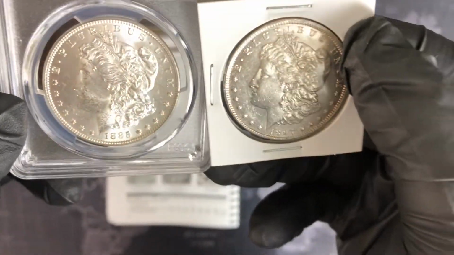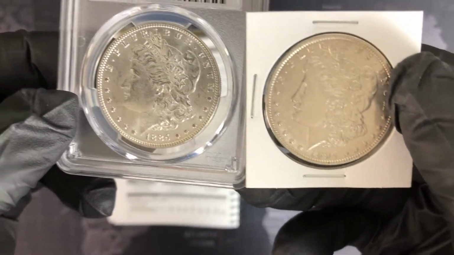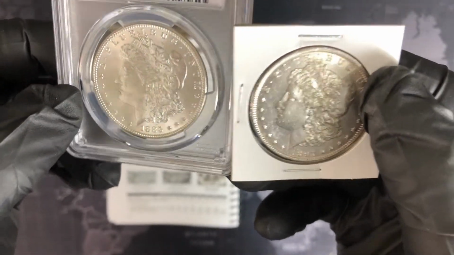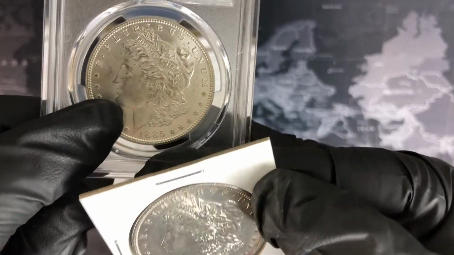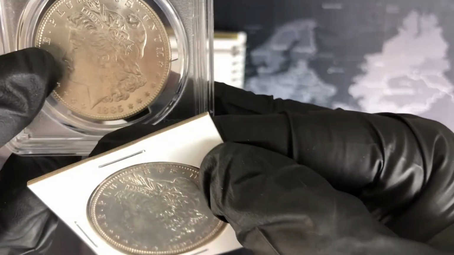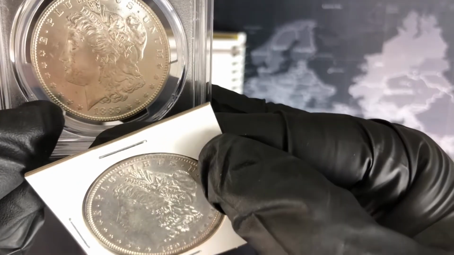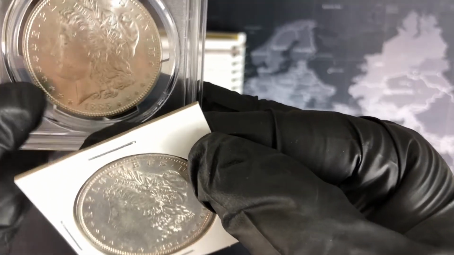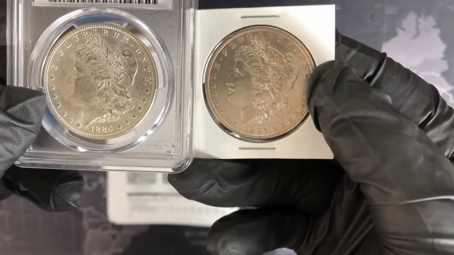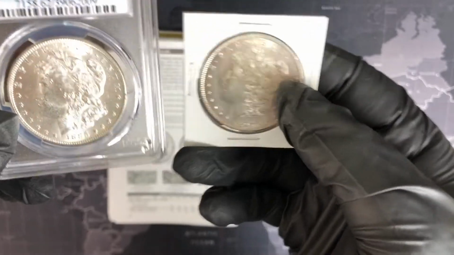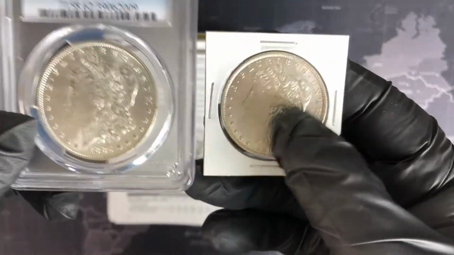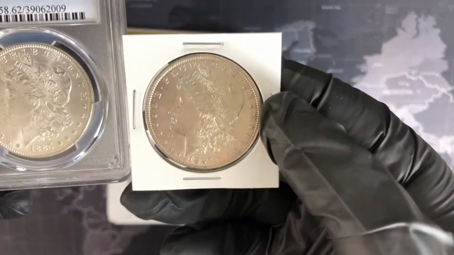I do think that the graded 62 has a little bit finer luster, but it has a lot more chatter on it. So what I mean by chatter, again, are those bag abrasions or scuff marks that they mentioned. There's a lot more in the fields, it seems like, here. Although this graded coin has noticeably better luster in my opinion than mine. So that might knock me down maybe to just MS60 on this coin.